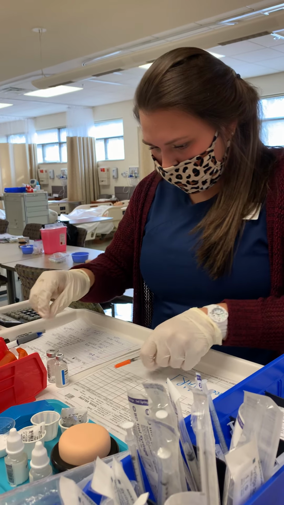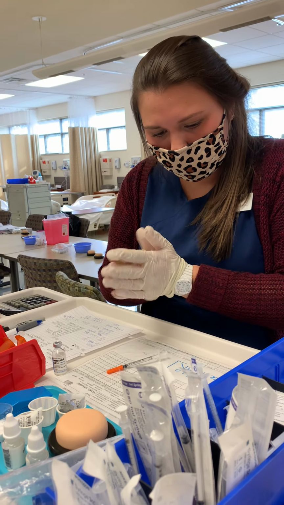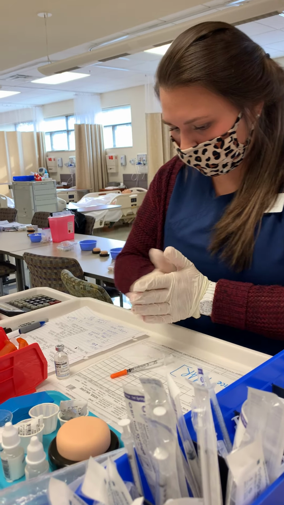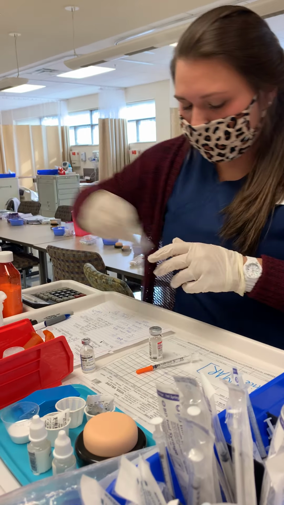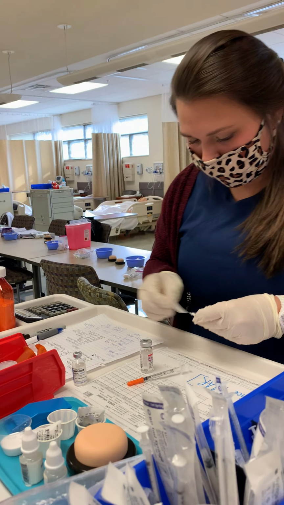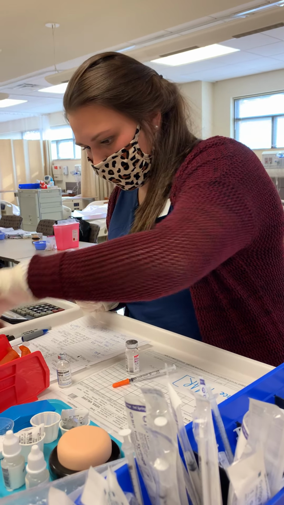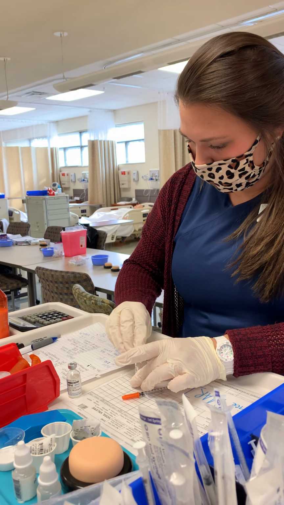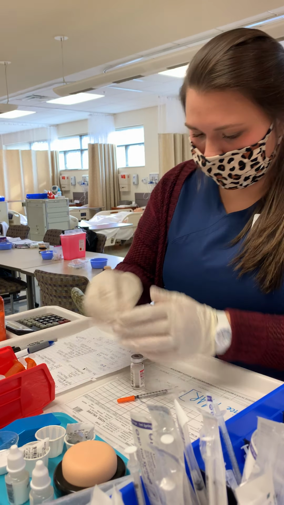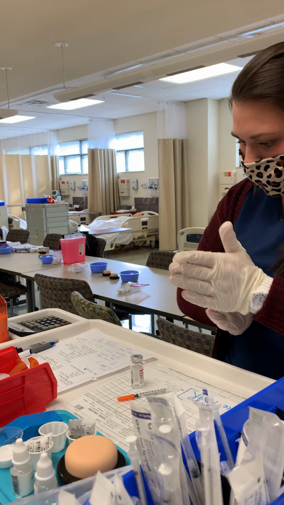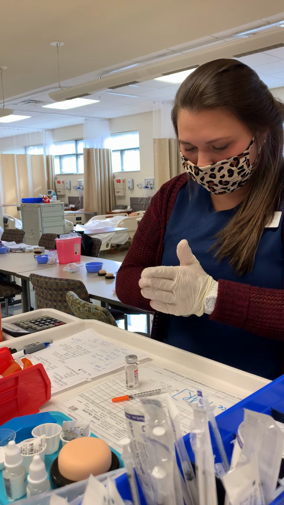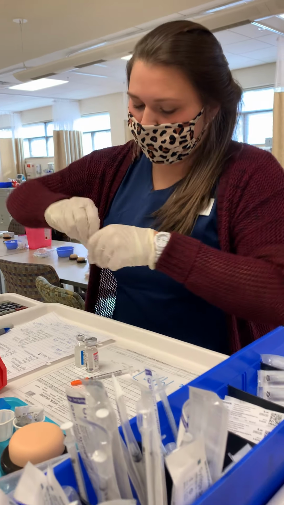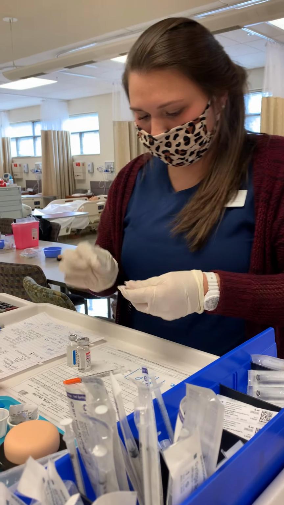All right, so I'm going to roll my regular insulin. I'm going to wipe it down for 5 seconds. I'm going to roll my NPH. I'm going to wipe that down for 5 seconds.